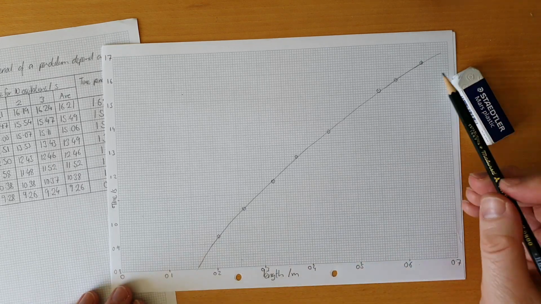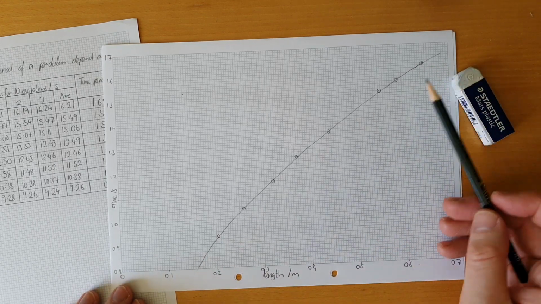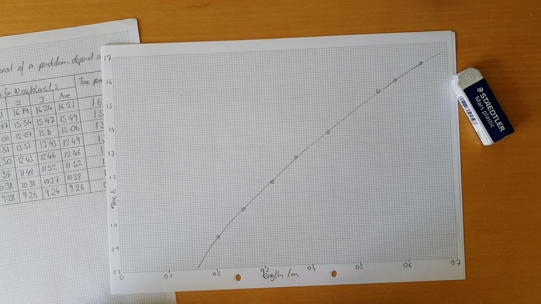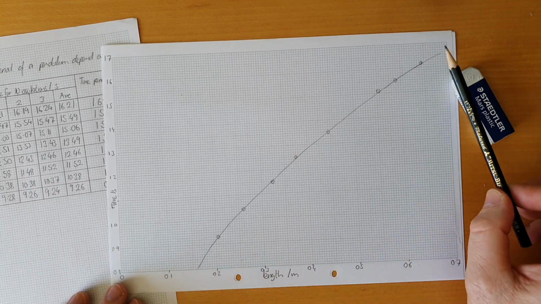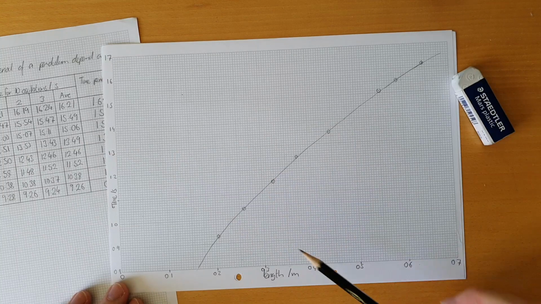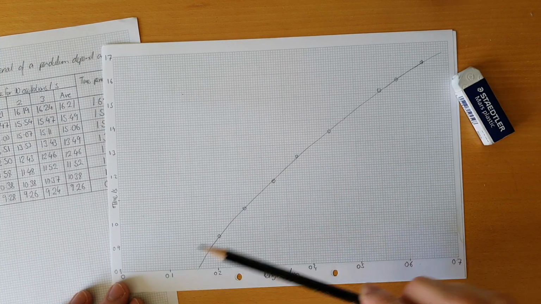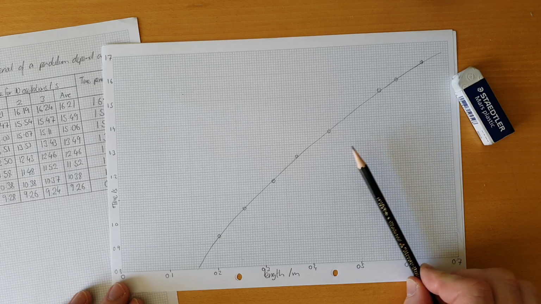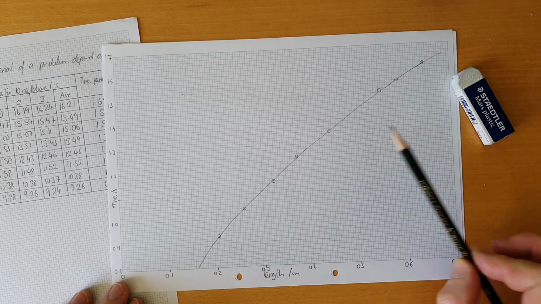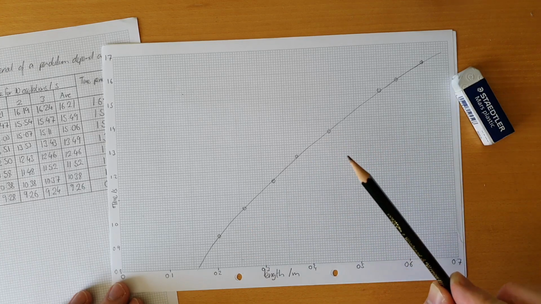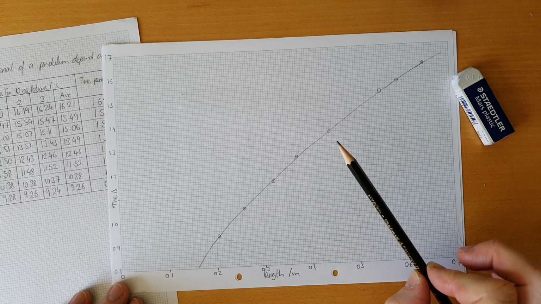So here we've got a curved line. We don't know if it goes through the origin because we don't have an origin in our graph. But because it's curved, we know that these two things are not directly proportional. And so for next week, I'm going to look at how we can analyze these results, adjust them, and plot a new graph that is going to allow us to get something directly proportional.